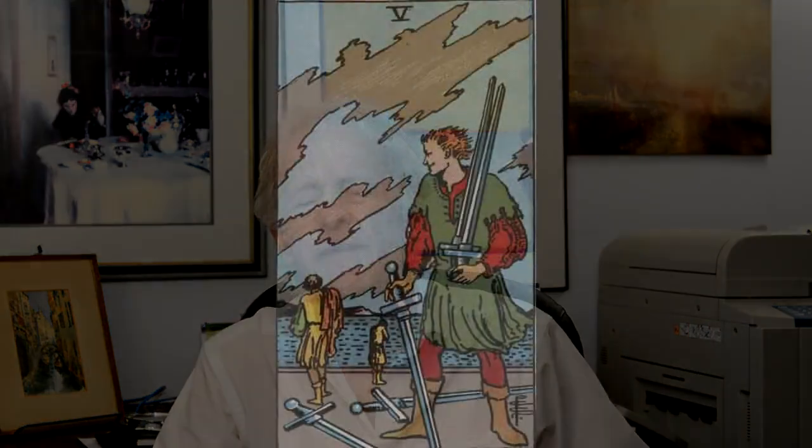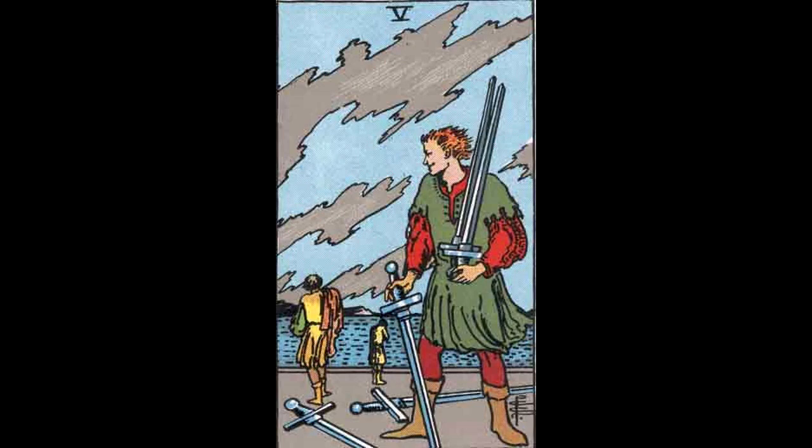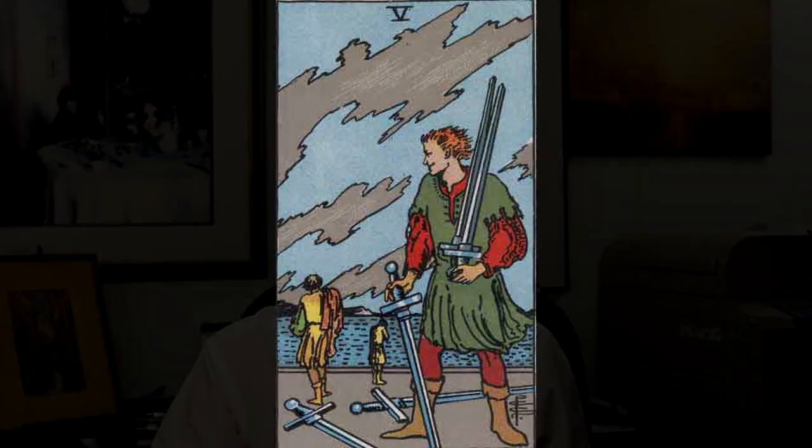So if we do the same thing with the Five of Swords, it shows somebody who's been defeated, somebody who won, and somebody else who may or may not have been part of the conflict going to the defeated person. So what do we call this scene? Maybe we call it after effects, right? Or maybe a phrase like, what next? Is going to be better, because there's not much going on in the scene.